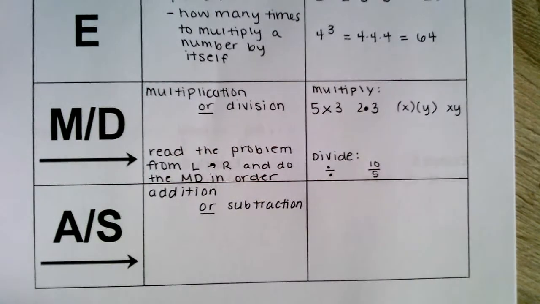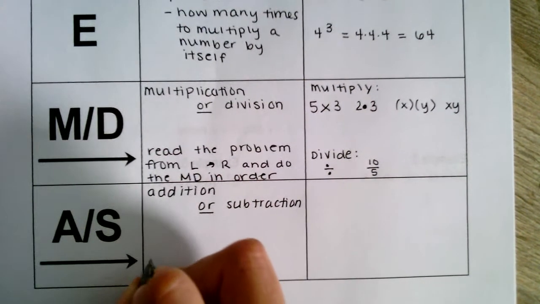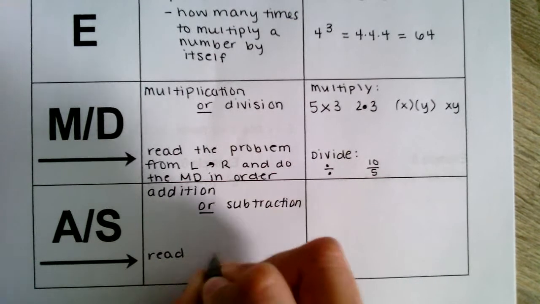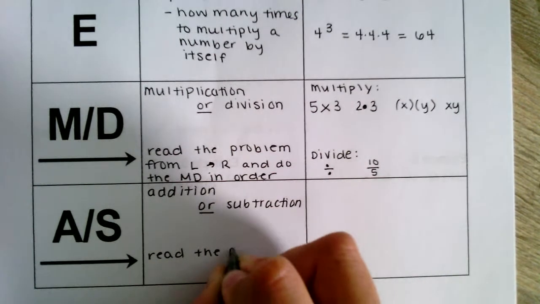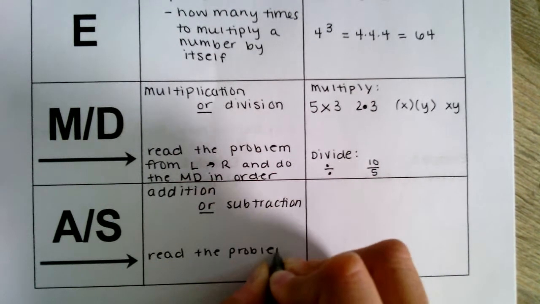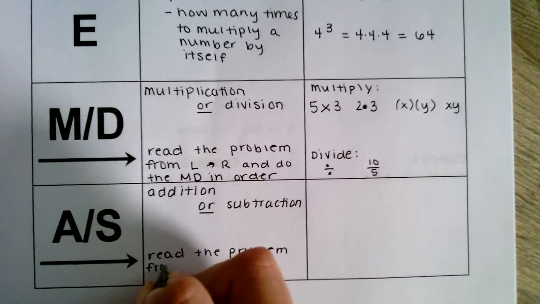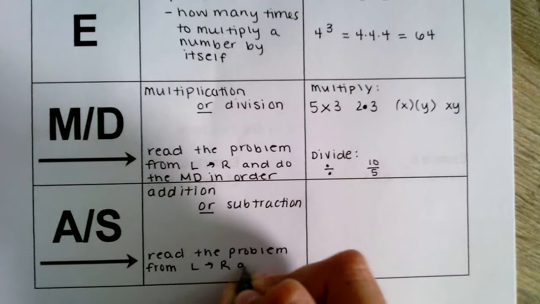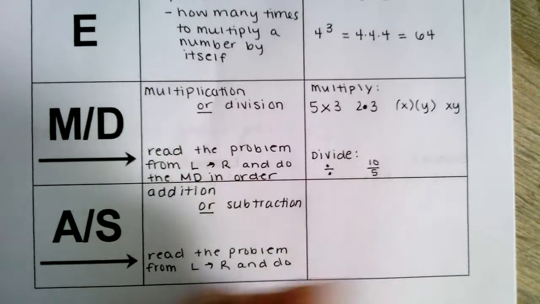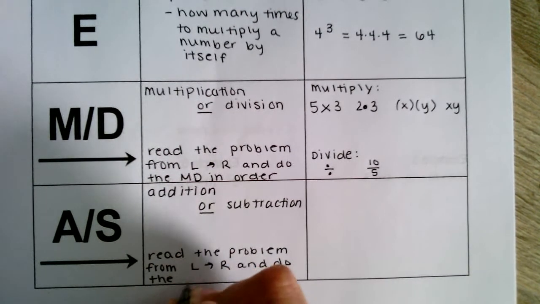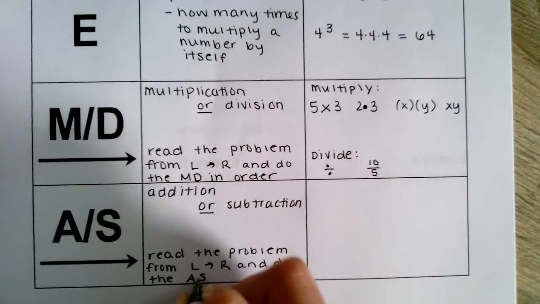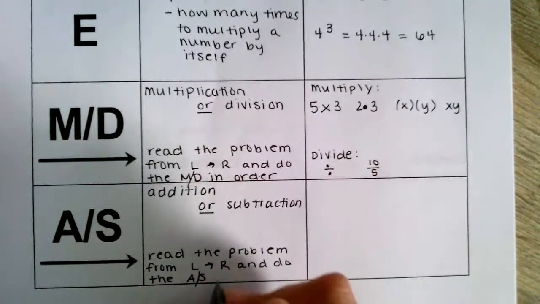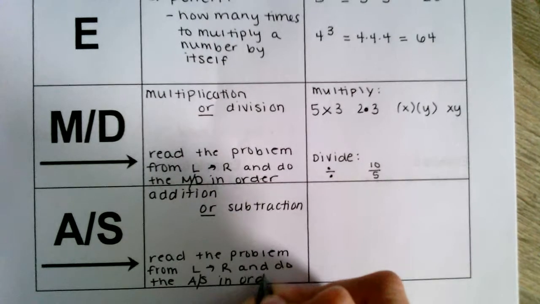And again, that "or" is very important. You can see here there's also an arrow, which means we're going to follow the same rule. So we can write the same thing here. So you read the problem from left to right and do. Now we have the AS, put some slashes in there, in order.